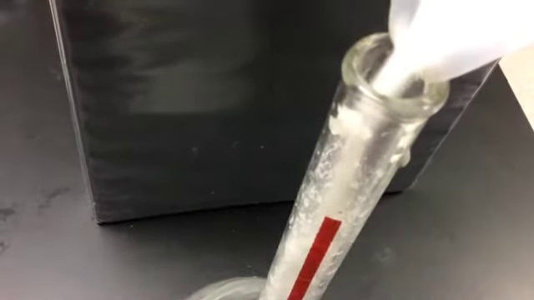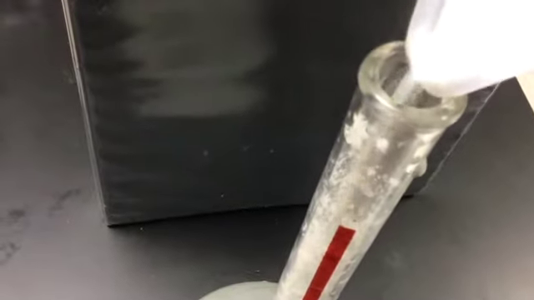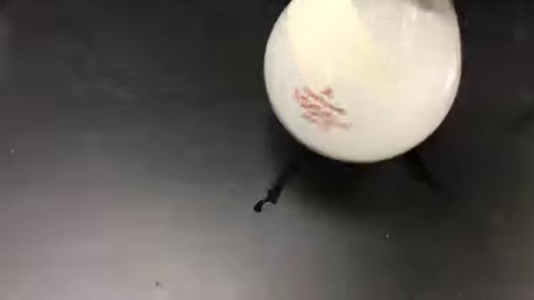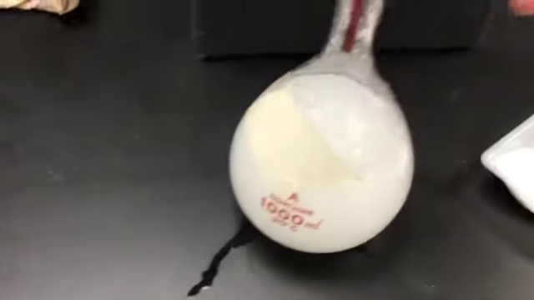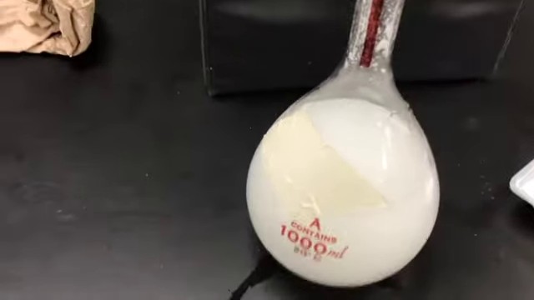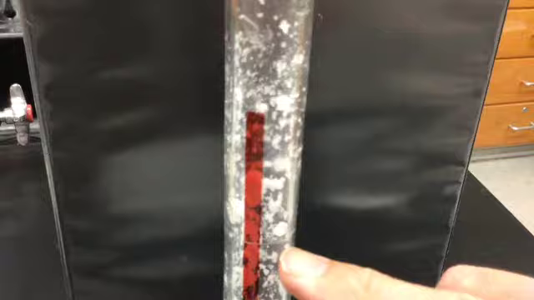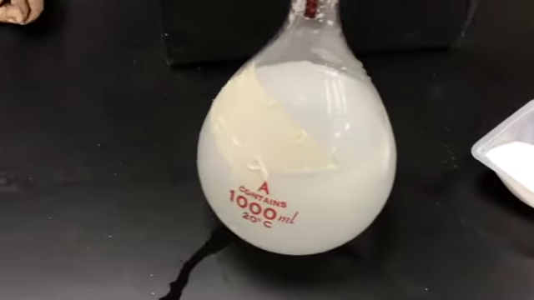And once I add all of this in and get all of that in and swirled around and dissolved, then we'll see where I'm at, all right? But I won't be so far up that I won't be able to go over this line here. So I'm going to go ahead and add this in, and I'll see you in just a minute.